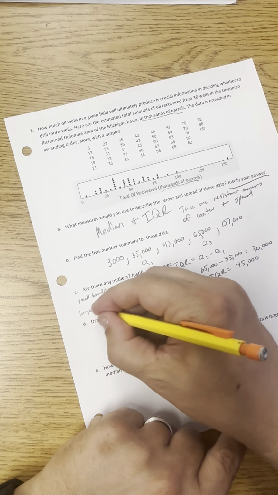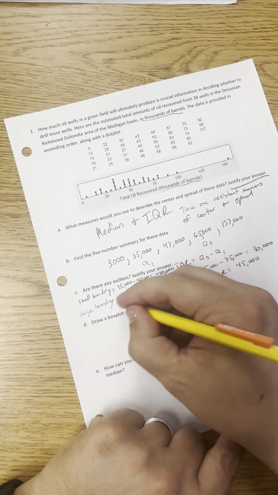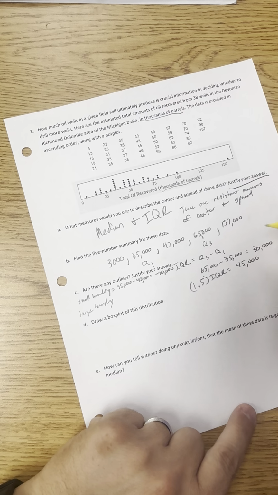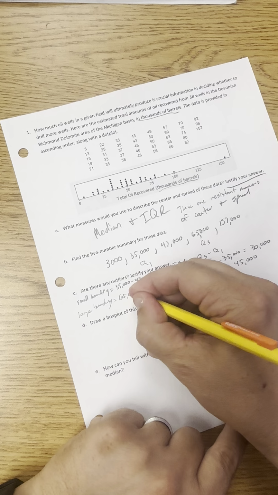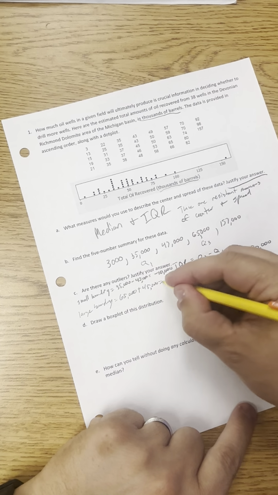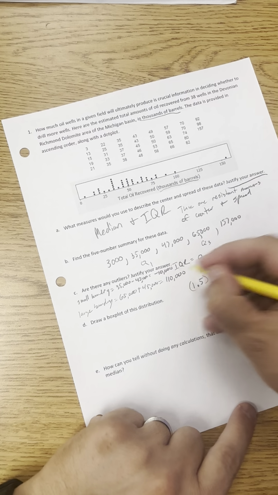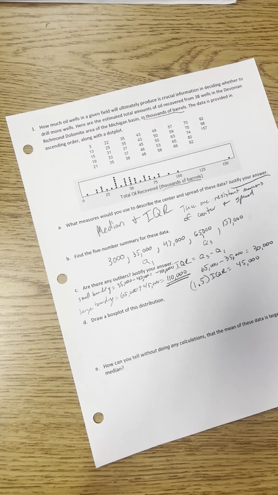The large boundary is 65,000 plus the 45,000. And that's 110,000. That is the cutoff. That is the large boundary for the outliers.